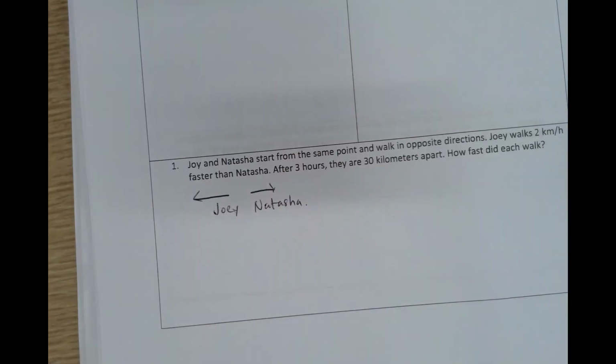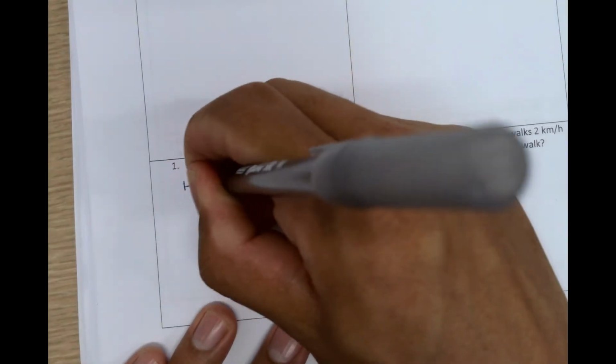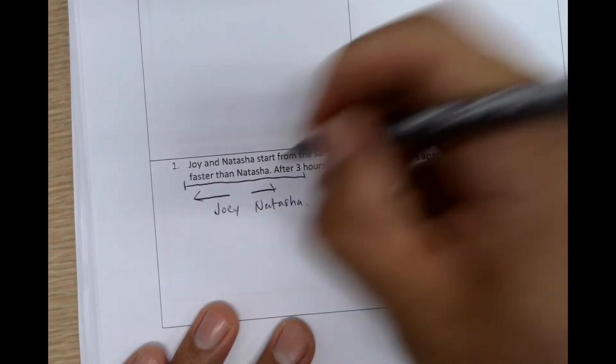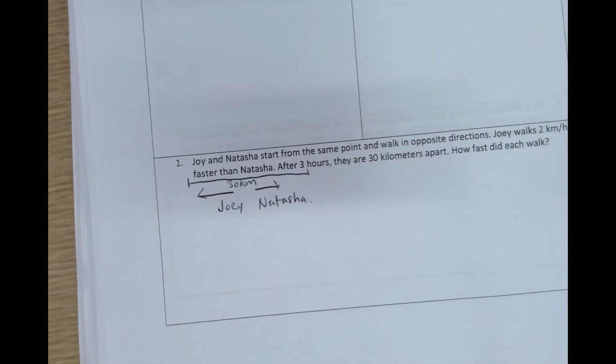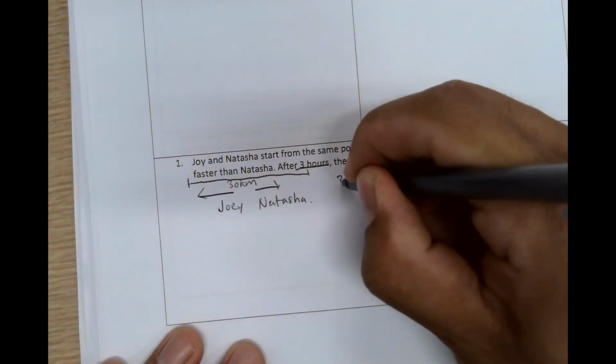Right? They're going farther and farther apart until finally they walk a total of 30 kilometers, right? So we know that eventually they reach a point of 30 kilometers. We know that it takes them 3 hours.